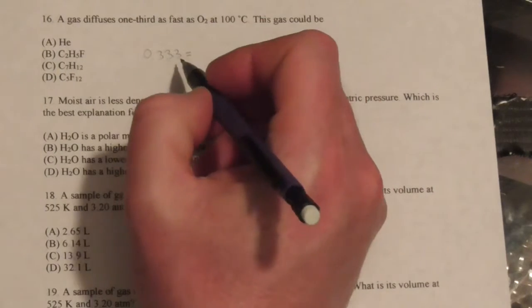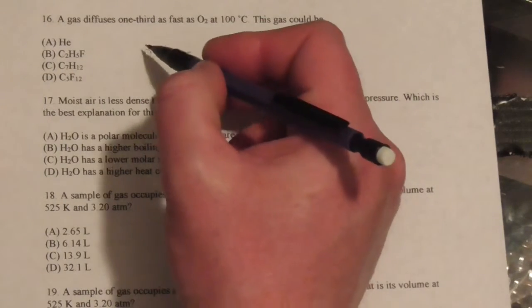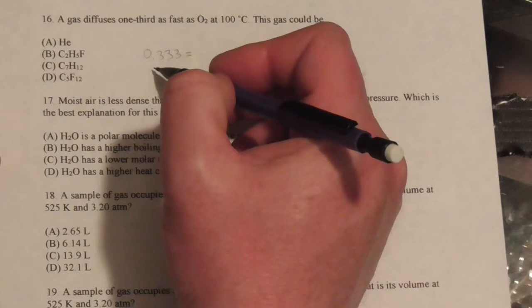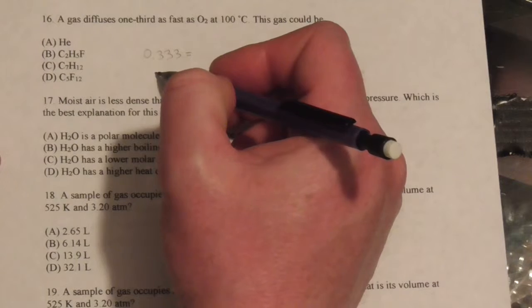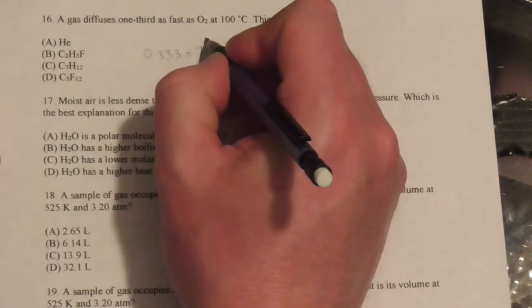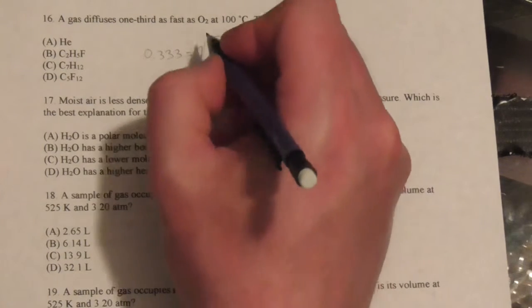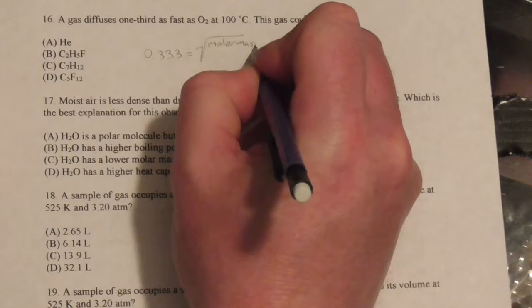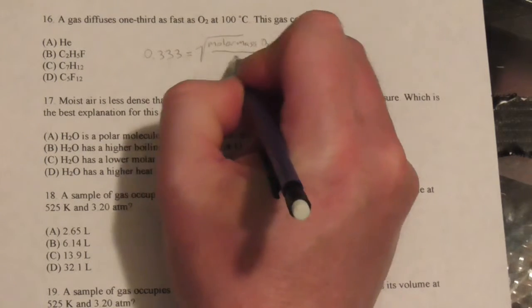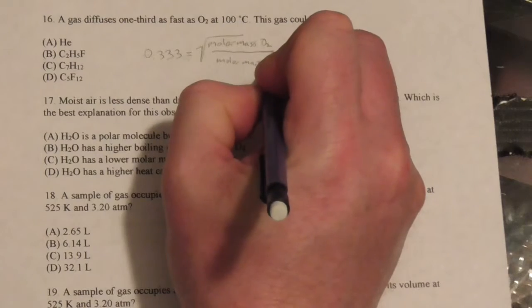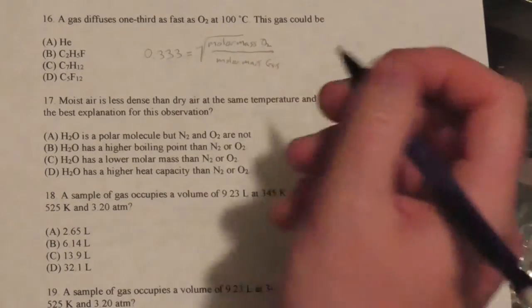Alright, so 0.333 is the rate of gas, we'll call this gas A, over oxygen. Oxygen would be 1 in this particular case. So that means it is equal to the square root of the molar mass of oxygen over the molar mass of the unknown gas.